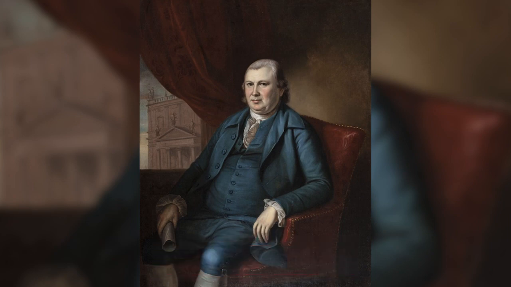Uncover our first forgotten figure, the financer of the Revolution, Robert Morris.